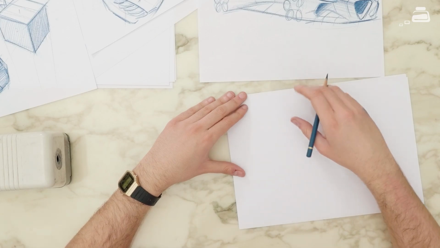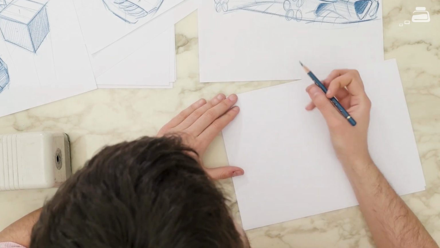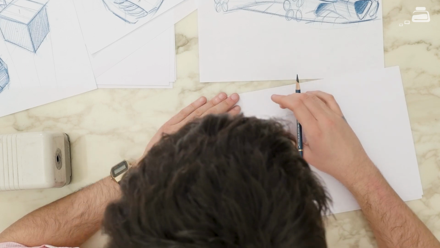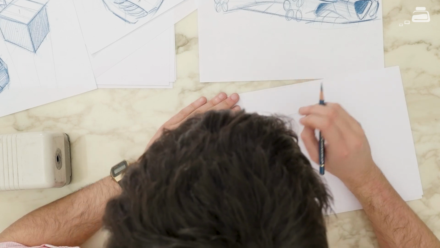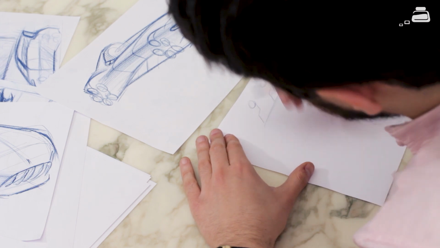So maybe we can think to sketch at the beginning a little layout, a package of what we want to show, what we want to start with this project, and then we can build the interior on this package. Maybe we can do a 4-seater car, maybe B segment.